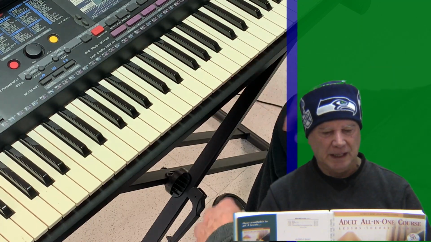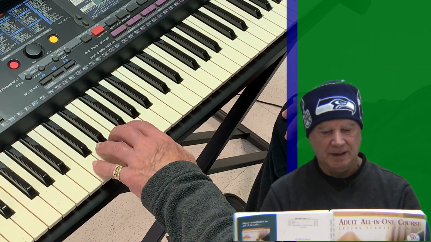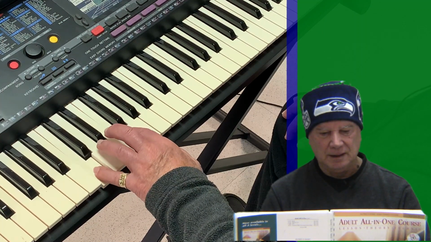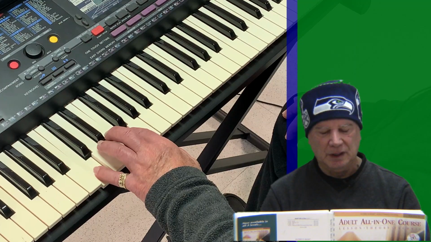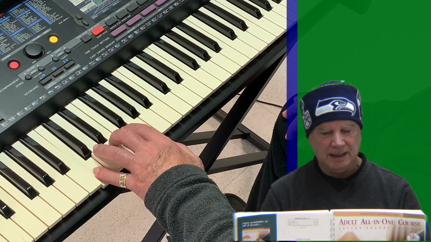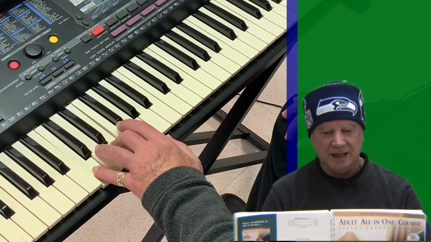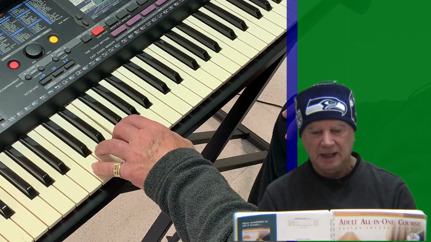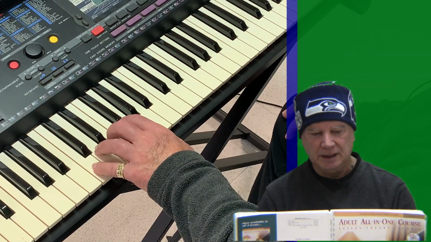Okay, and then going down to the bass, you have C and F, right? And then in the last measure, you have C and E. So 5, 3. And then the E, 5, and G, 1, right?